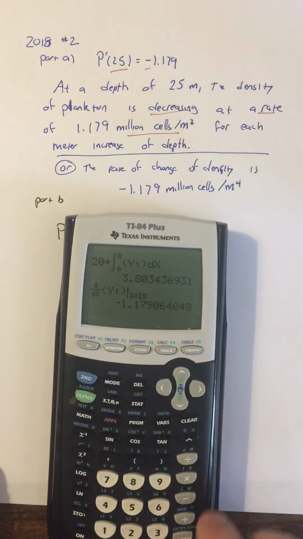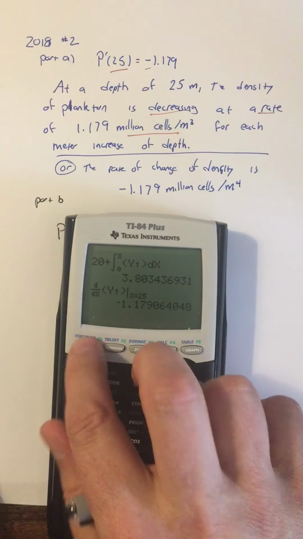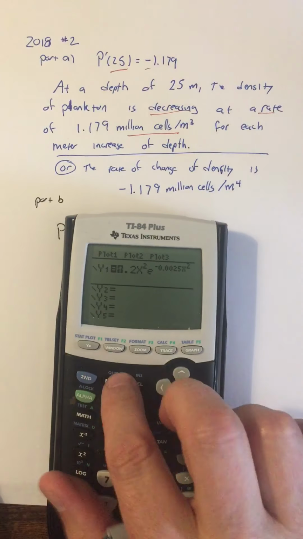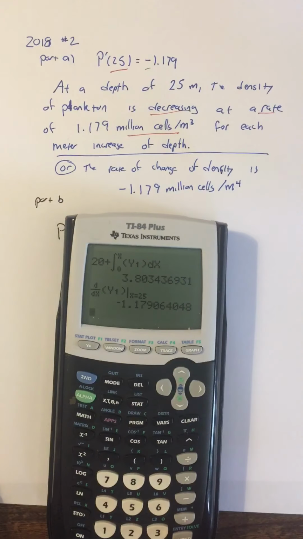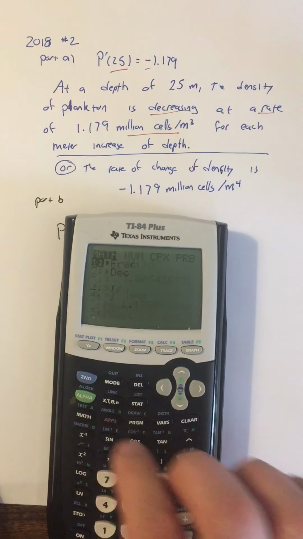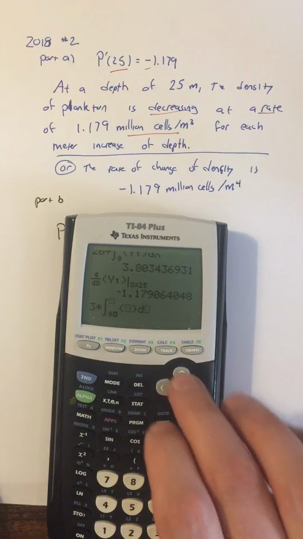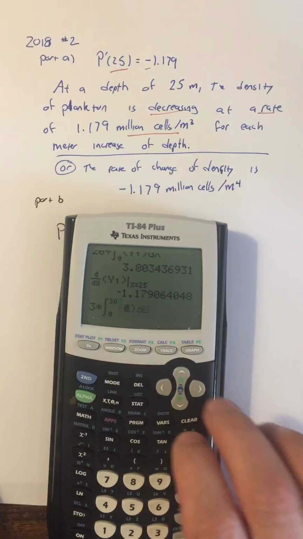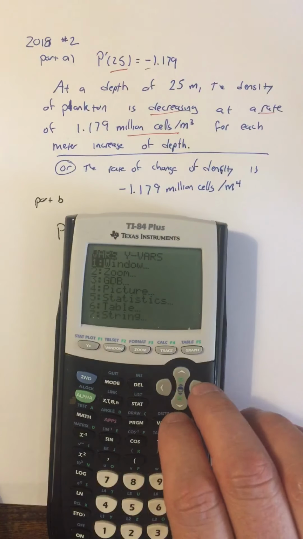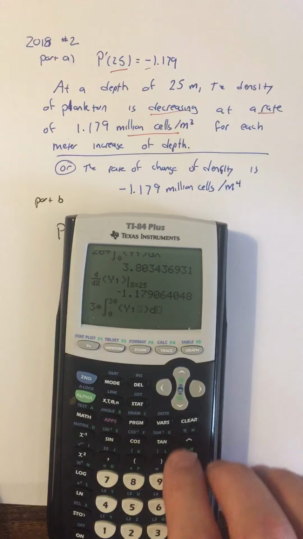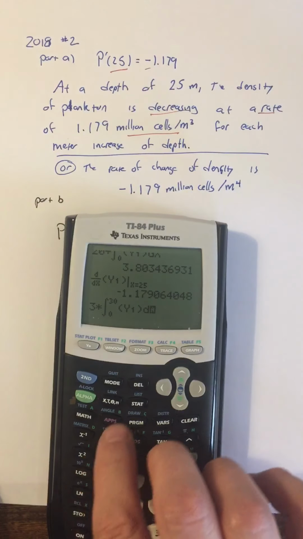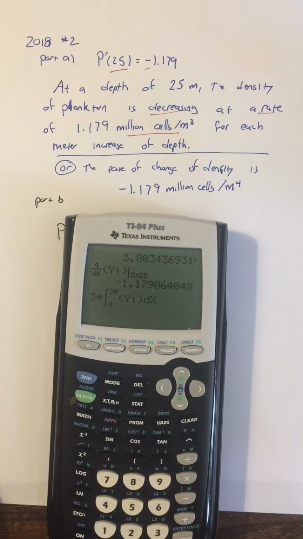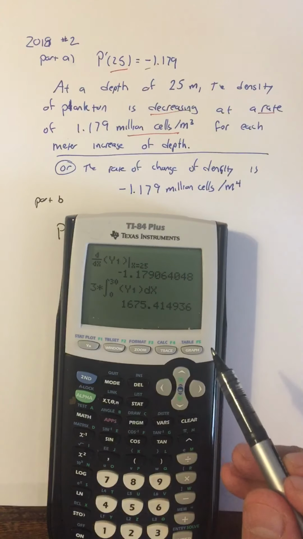So I still have that function in my y window. So all I have to do is go 3 times the integral, which is math 9, from 0 to 30 of my function, which I get by doing vars, y vars, enter, enter. There's my function, dx, enter, and I get 1675.